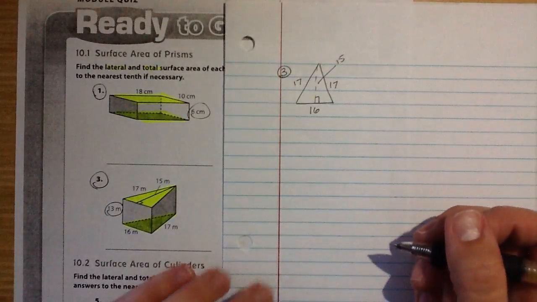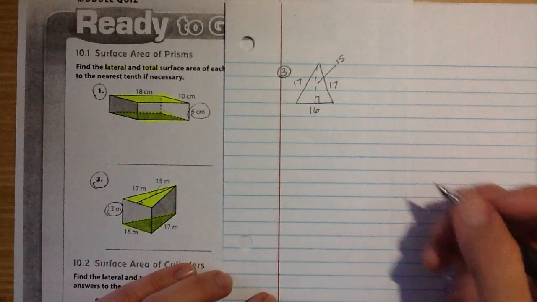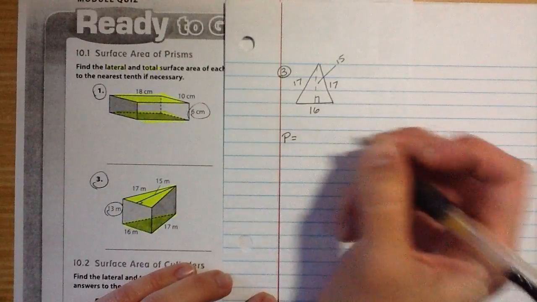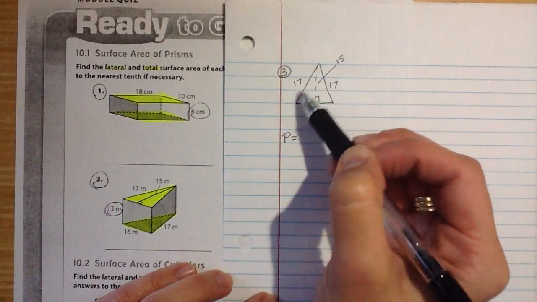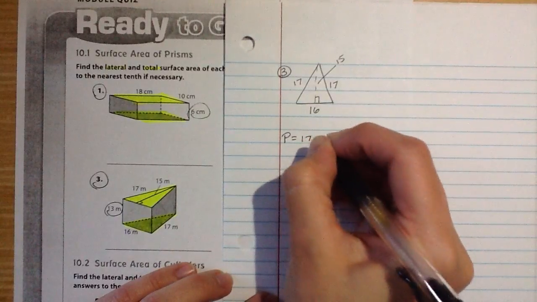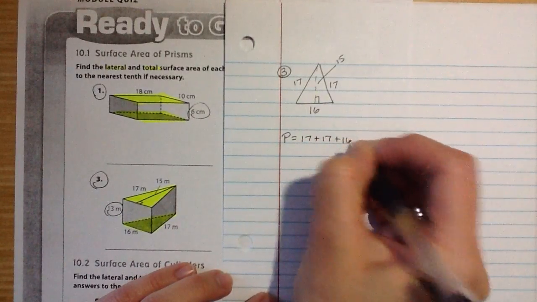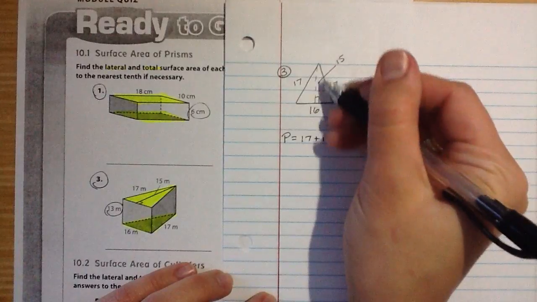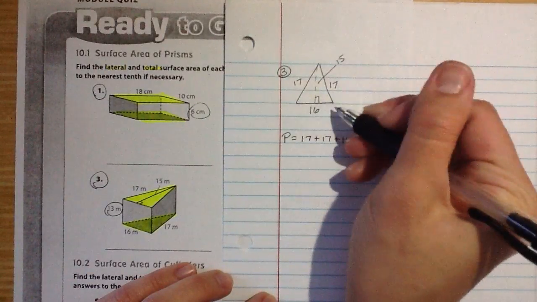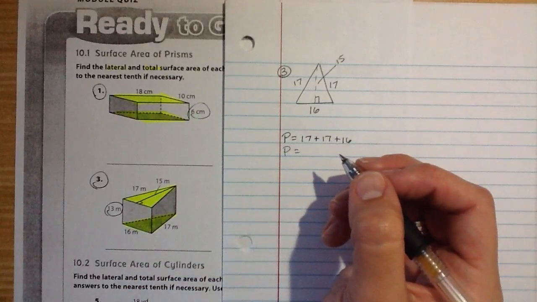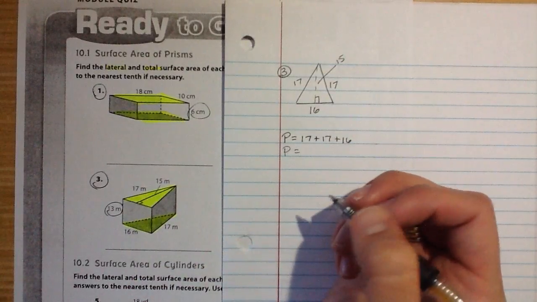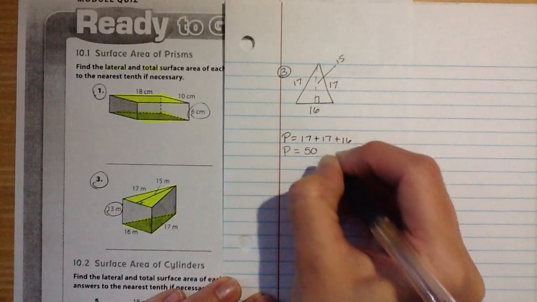Okay, so there we go. Now, the next step is to find the perimeter of the base. Perimeter is adding all sides. The triangle has 3 sides, so I should only be adding 3 numbers. Why not the 15? Because the 15 is for this inside line. I only want the outside. So the perimeter is 50 meters.